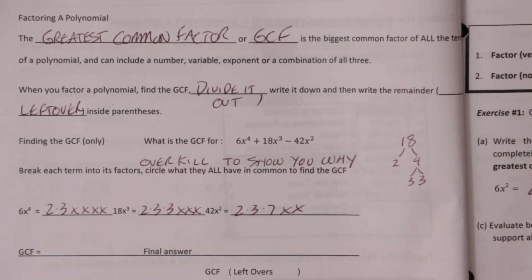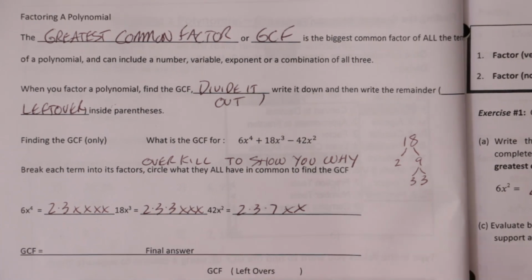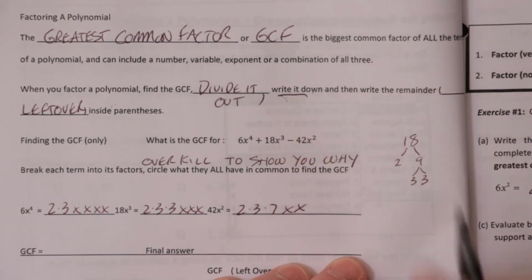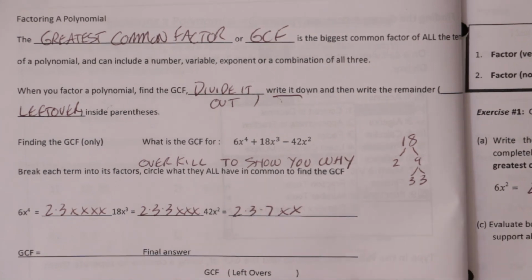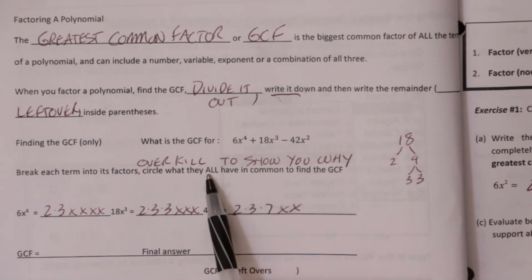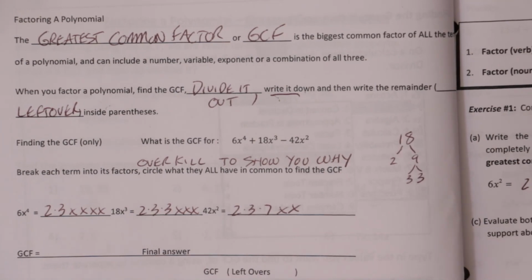But we're looking for the GCF. We're going to figure out what that GCF is. We're going to divide it out. We're going to write it down. Super important that you write down your GCF and your leftovers, the remainder. Okay. Now I'm going to show you how this all works and overkill it. I'm going to break it all down into prime factors and then show you why we get what we get.